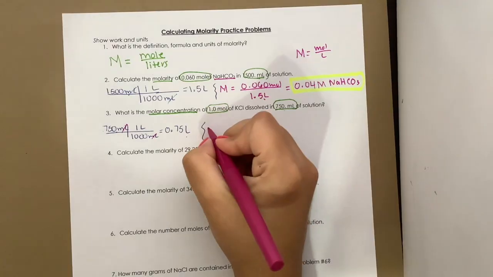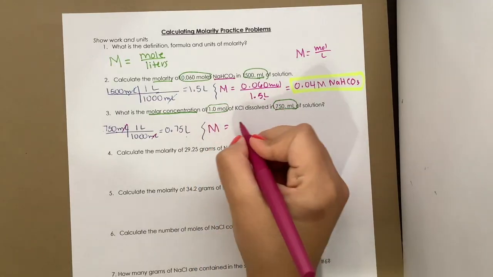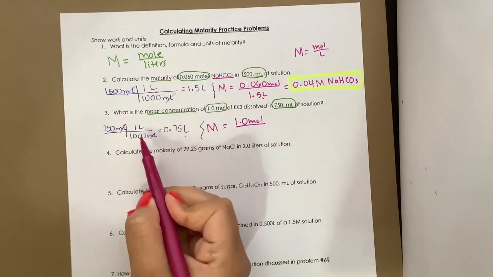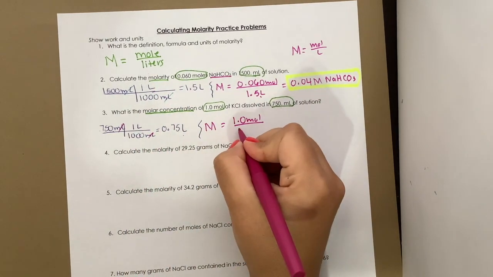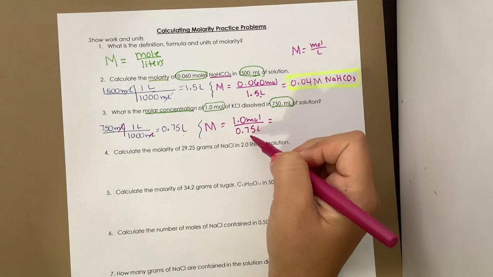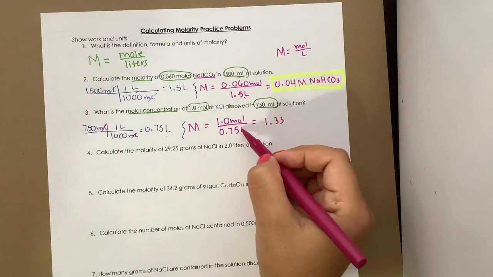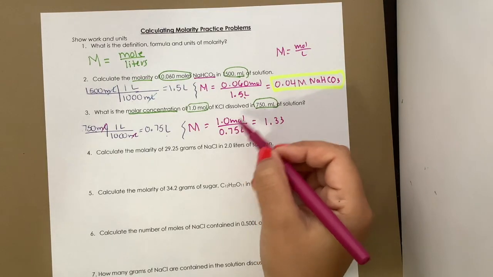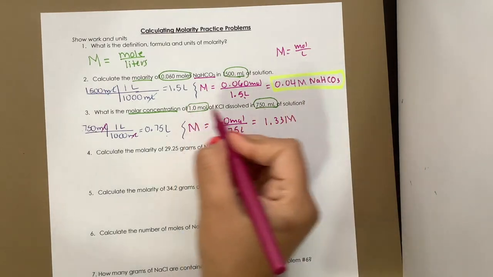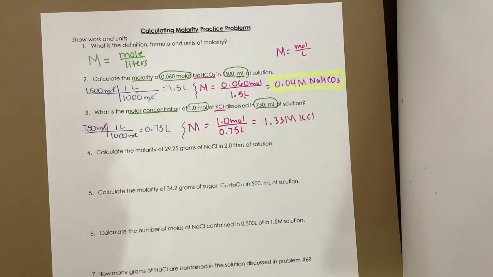So now we could use our molarity formula, big M, which is moles. It's given to us in the problem, 1.0 mole divided by liters, which we just figured out, 0.75 liters. I divide 1 by 0.75 and I get 1.33. Instead of writing moles over liter, I'm going to write big M and then the compound that we're talking about, potassium chloride. And that's my final answer.